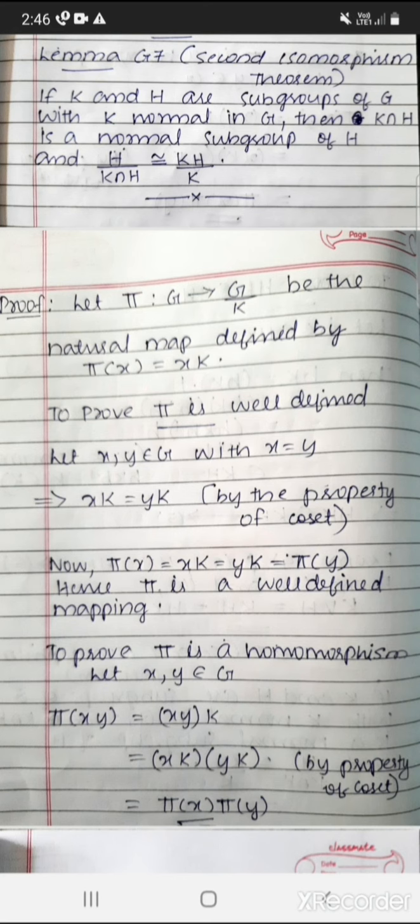Okay, let's move on to the statement. We are given two subgroups of G, that is K and H, with K normal in G. So we are supposed to prove two things in this theorem. First, we need to prove K intersection H is a normal subgroup of H, and the next one is that the factor group H by K intersection H is isomorphic to KH by K. So we are supposed to prove these two things in this theorem.